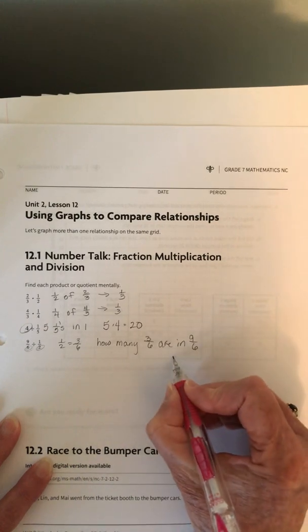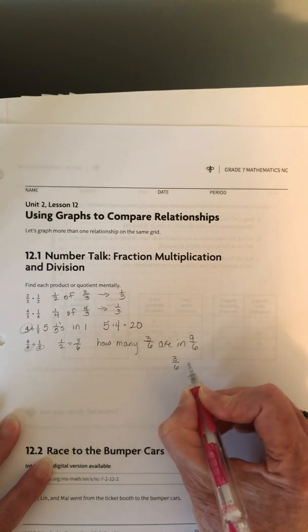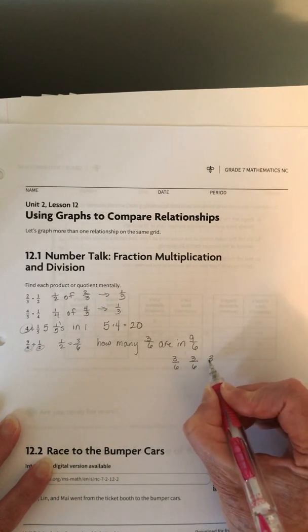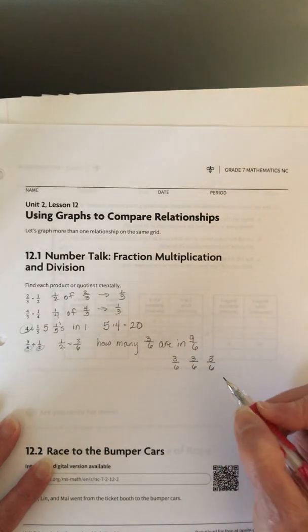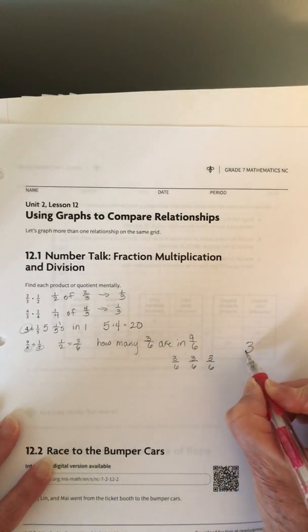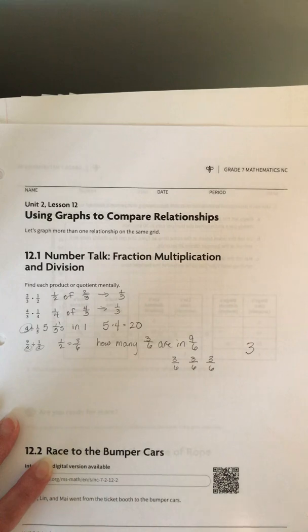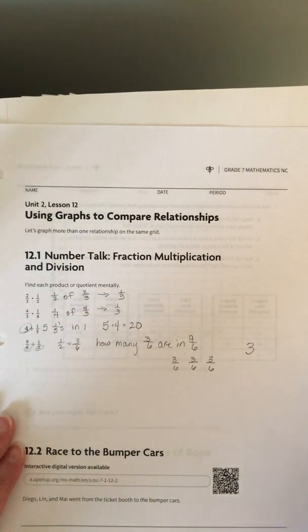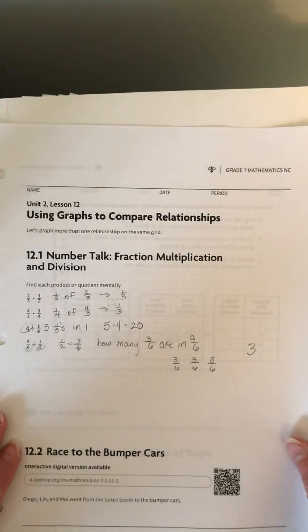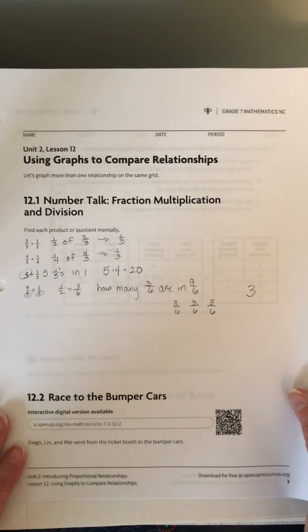Well, if I take 9/6 and break it up into 3/6, that makes 6/6, and another 3/6 makes 9/6. So how many of them were there? There were 3. So that was my thought process. Maybe you thought of it as a multiplication problem, multiplying by the reciprocal. That's fine.